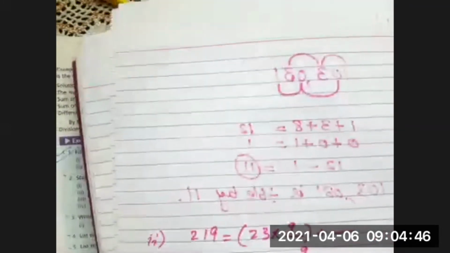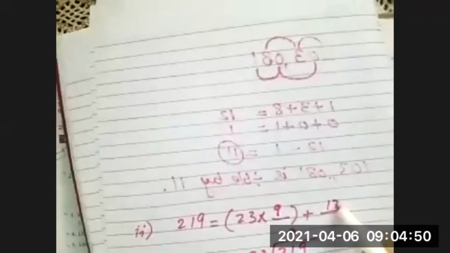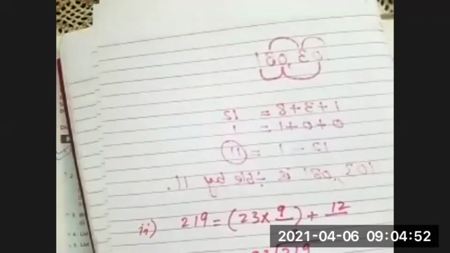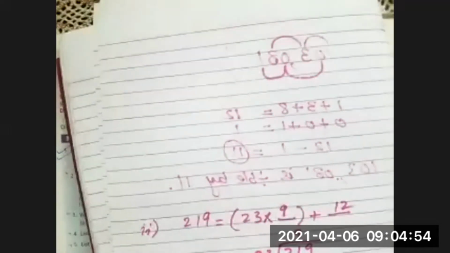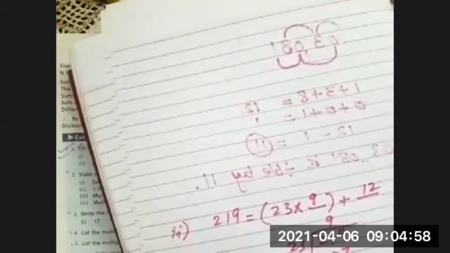So here your divisor is 23, your quotient is 9 and your remainder is 12. This was the answer to the second blank. And the third blank, same is the rule of division.